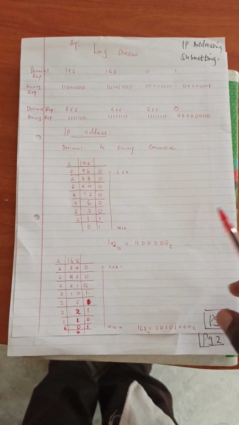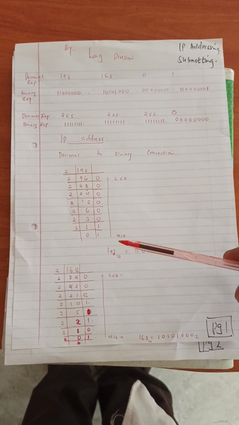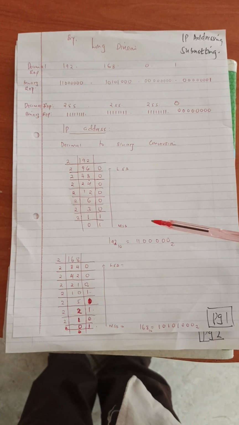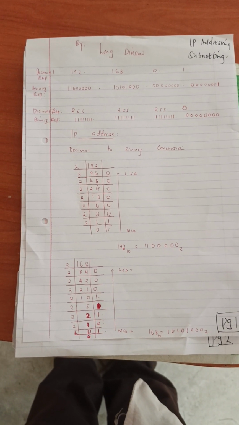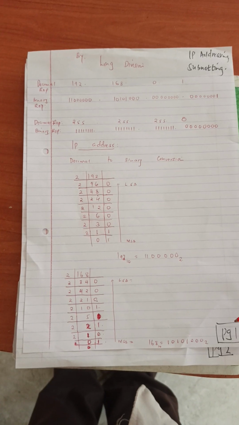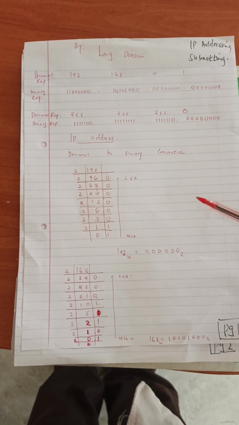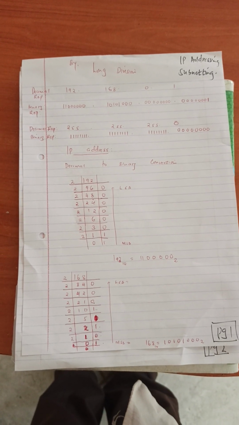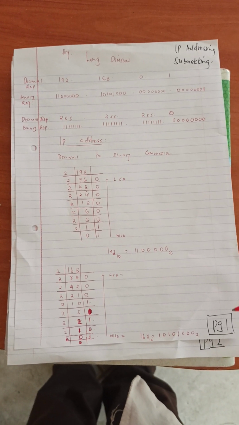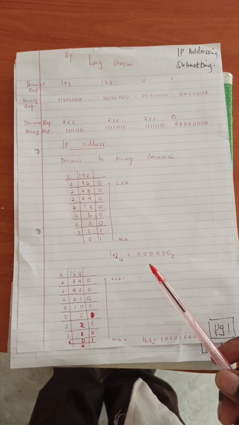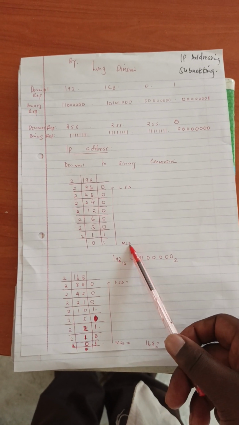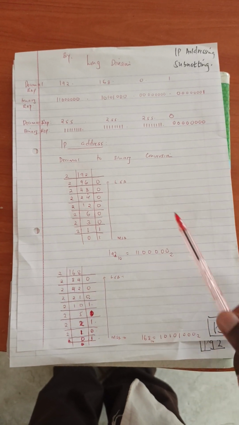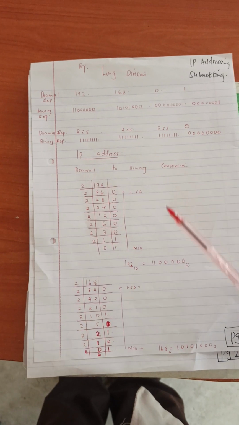In the long division, as I've said, this lesson is for someone who is familiar with subnetting, so this method is one we are familiar with. We call it decimal to binary conversion. Once you convert, you have the most significant bit, then the least significant bit, and this is the binary representation which we have at this point.